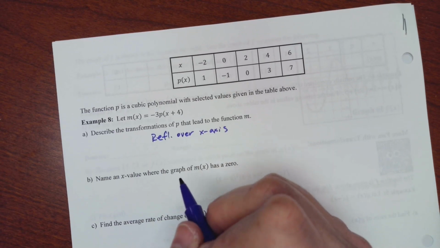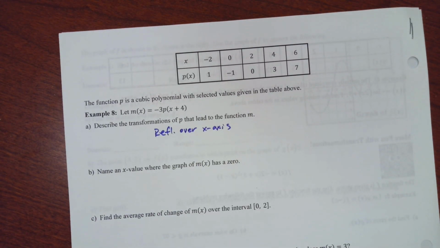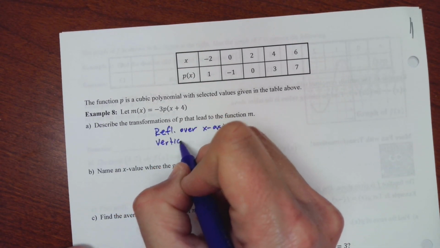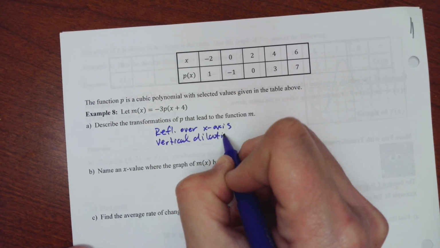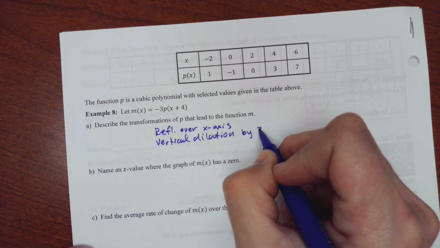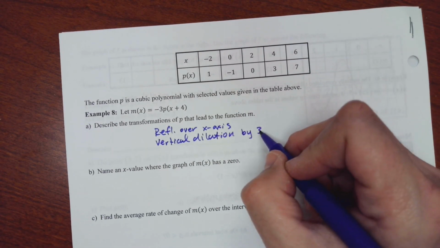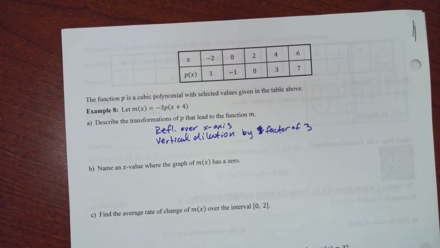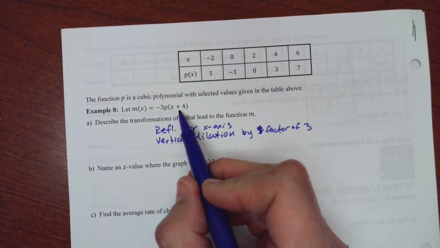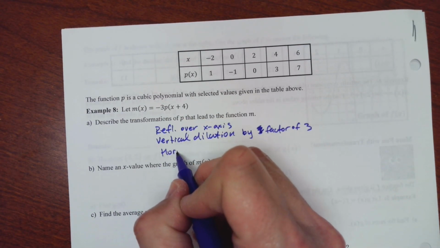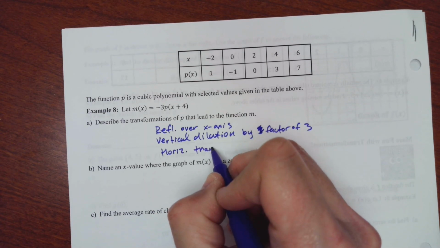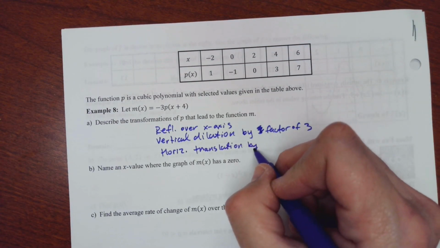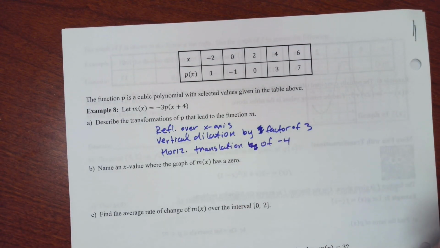All right, 3. That is going to be our old stretch. So it's going to be stretching us taller, right? So it's going to be a vertical dilation by a factor of 3. Okay. All right, so this wording. All right, moving us left 4. So that is a horizontal translation by, or of, I guess, negative 4, because it's moving us left.